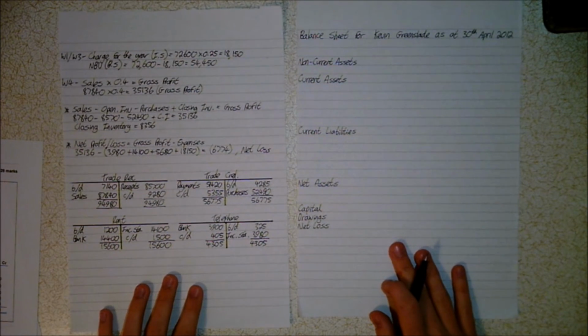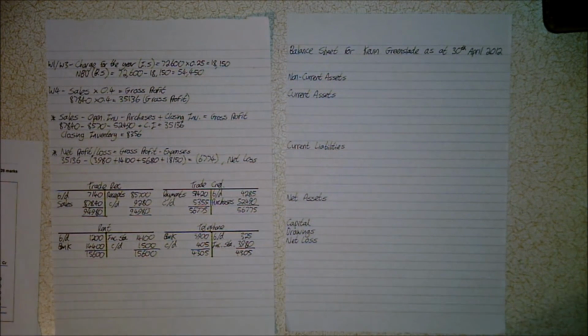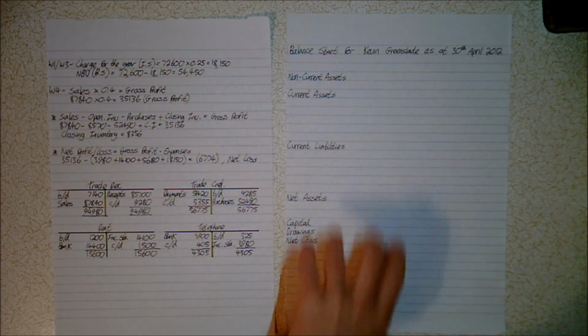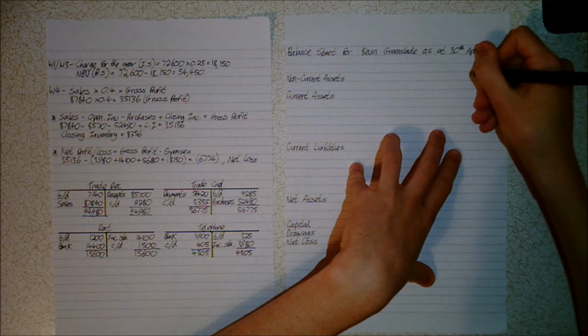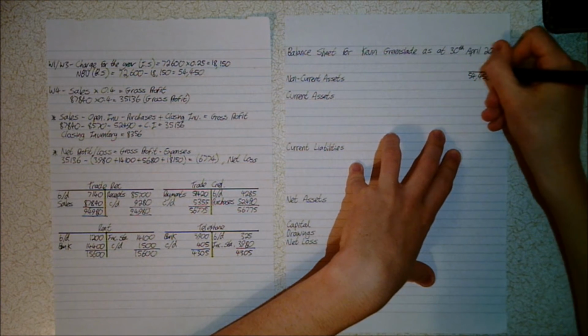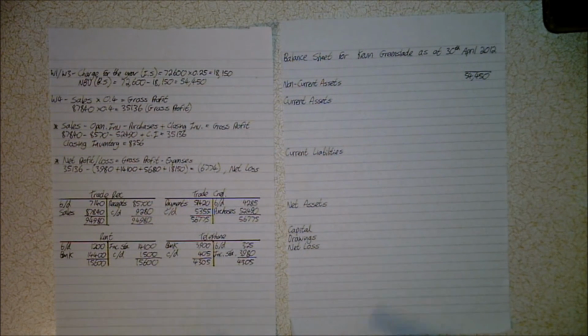So, non-current assets, it didn't specify any certain assets, it just said non-current assets in the information. So 54,450 is what I'm going to lift up. I'm just going to underline it on top just to show it's the only non-current asset we have.